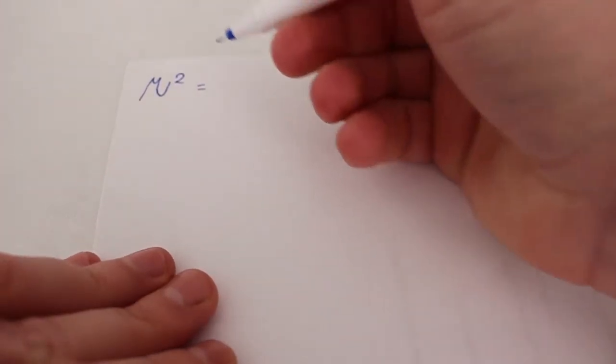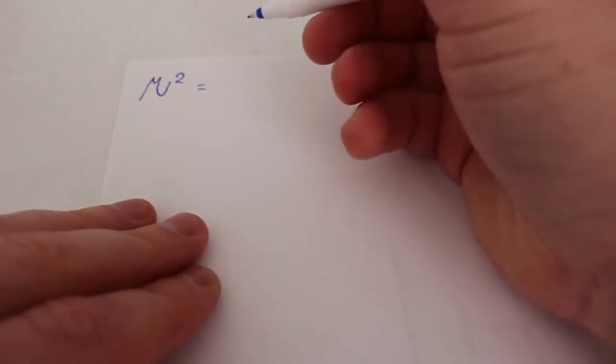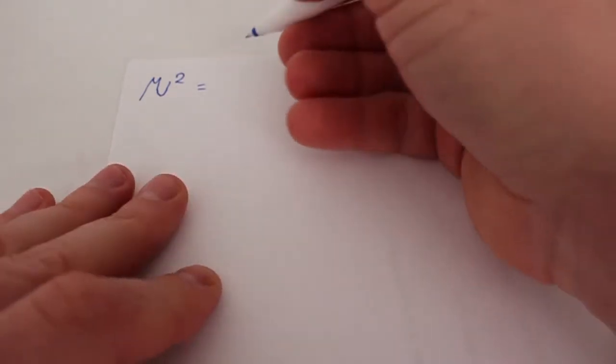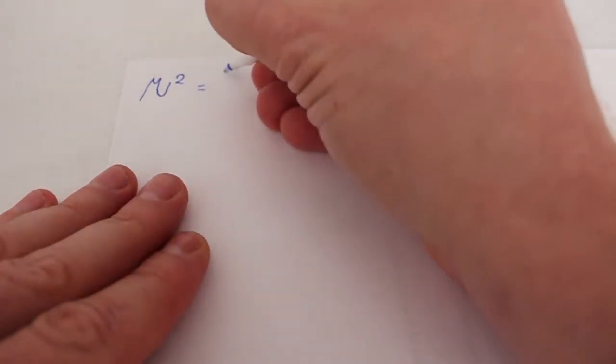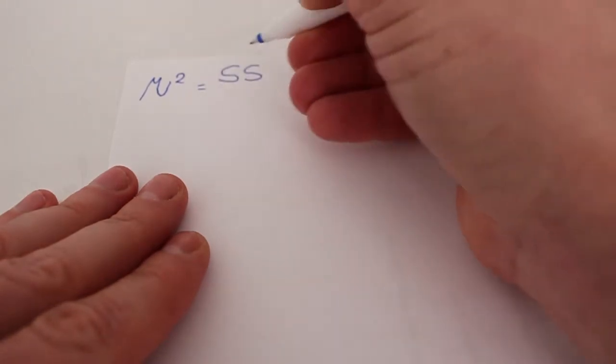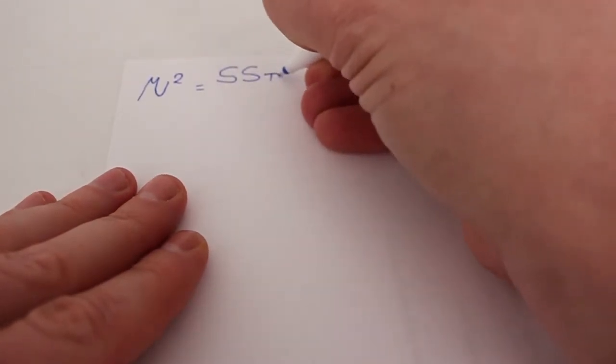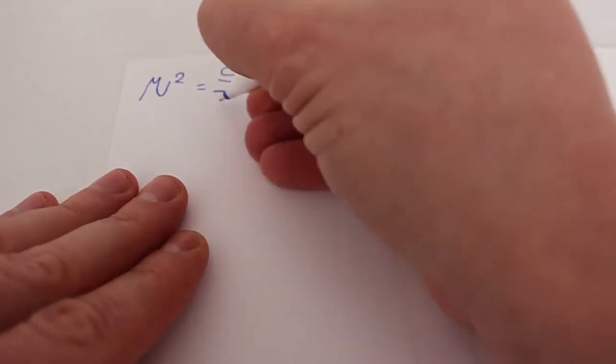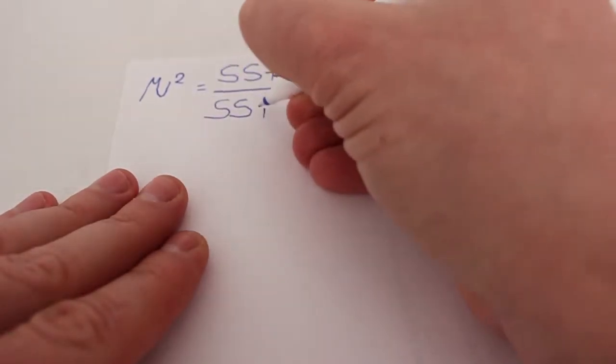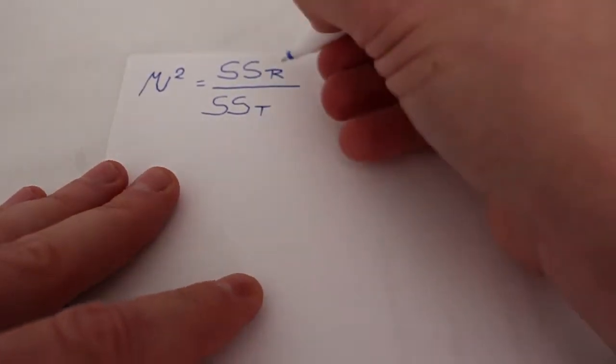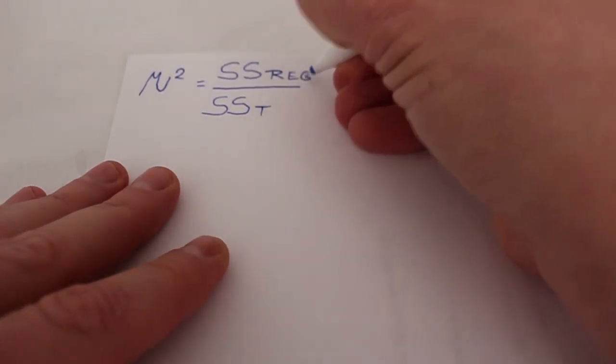For the calculation of R squared, we need to calculate some sums of squares: sum of squares regression divided by sum of squares total.